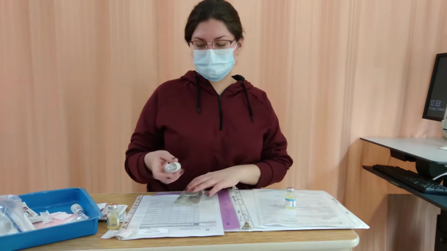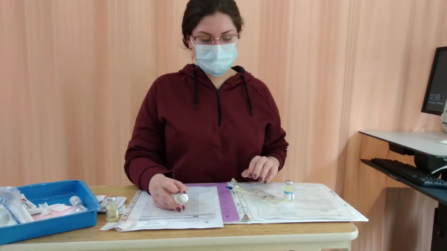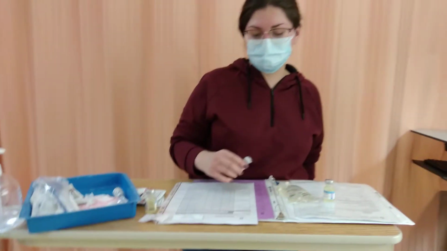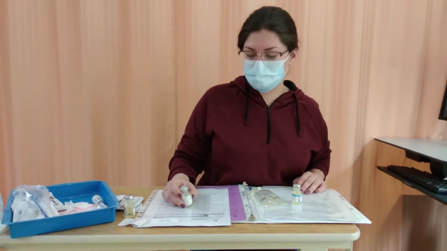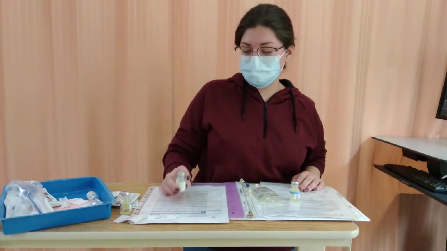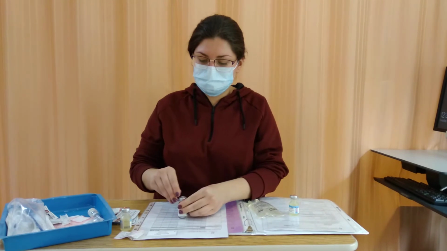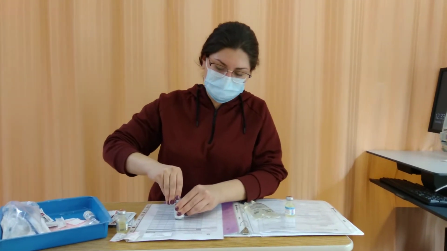Okay, we've basically already done our first check. So ampicillin, 1 gram every 4 hours. The time is now. They're allergic to shellfish. We're going to check that out when we go in. And the route is IV. So we're going to reconstitute our medication now.